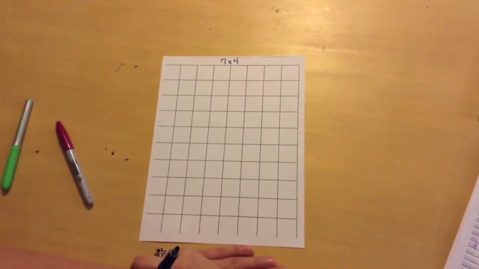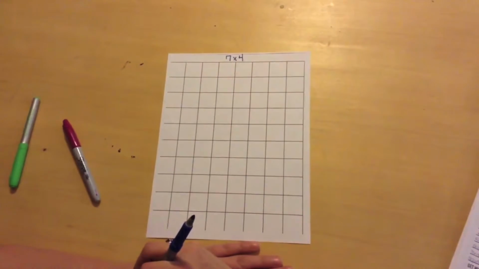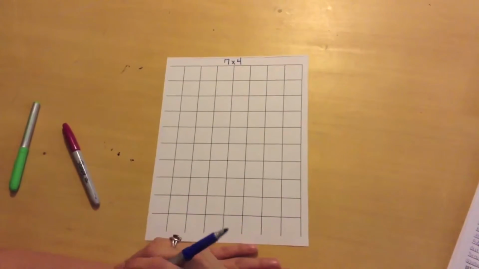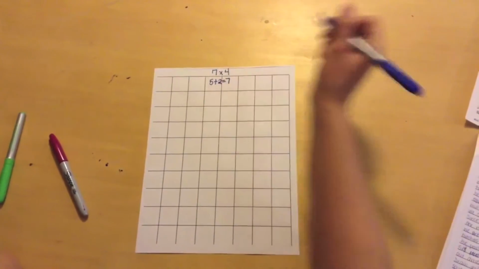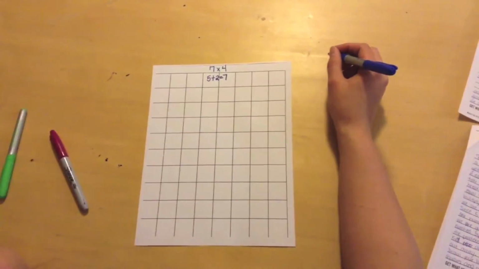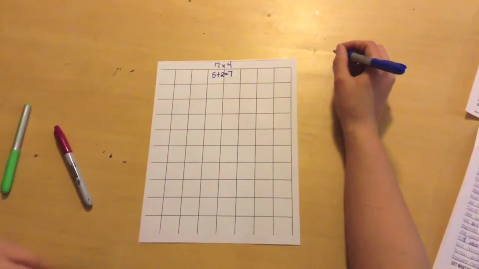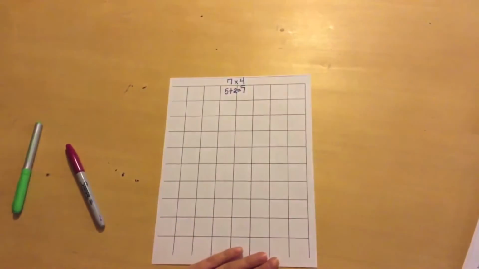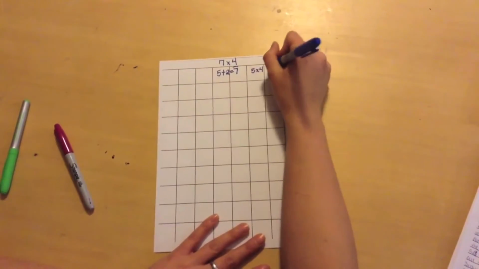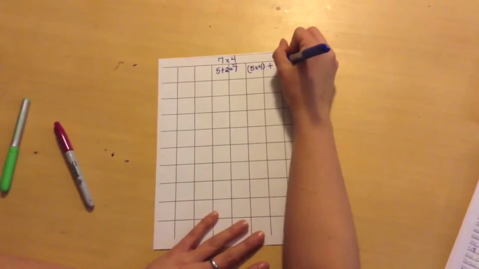Let's take our first number, 7. We can break 7 down into 2 numbers that equal 7 that we do know how to multiply by. The 2 numbers we are going to use are 5 and 2, since 5 plus 2 equals 7. When we break one number down into 2 numbers, we are going to multiply each of those numbers by the second number in the problem. So now we have 5 times 4 plus 2 times 4.